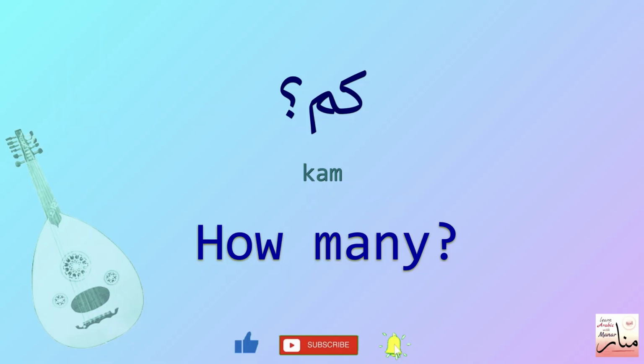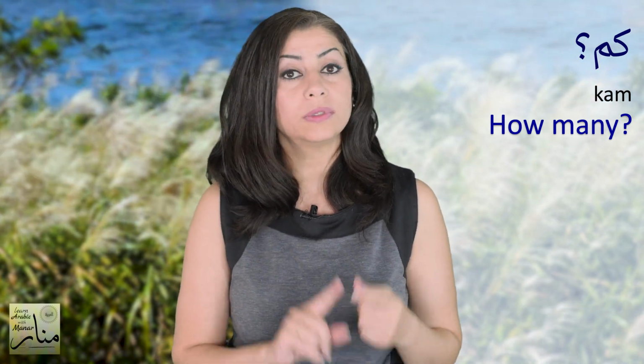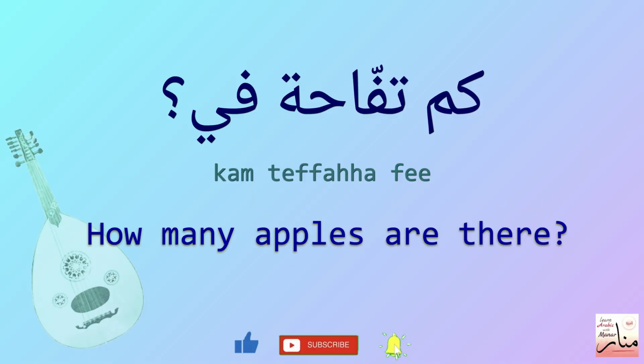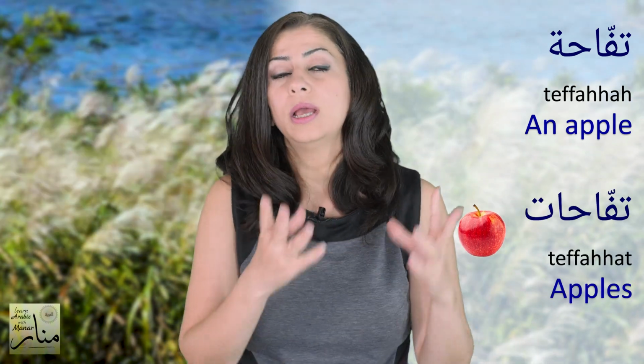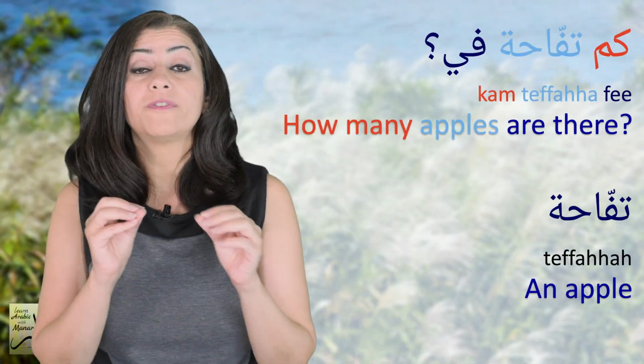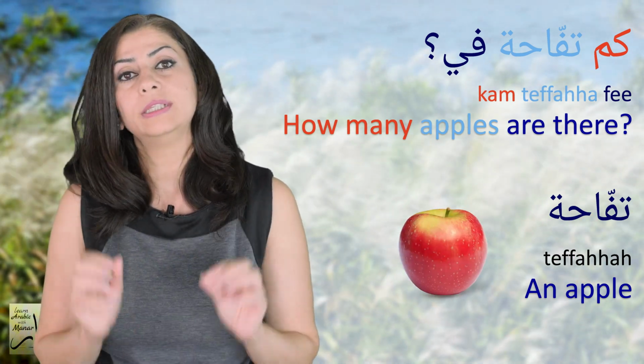Before we talk about the two ways of using كم, there are two things we have to pay attention to. First one, we use only singular nouns after كم. In English, we would say how many apples are there. But in Arabic, we will use one apple, تفاحة. We won't use تفاحات, the plural, and we would say كم تفاحة في. In Arabic, we use the singular noun.